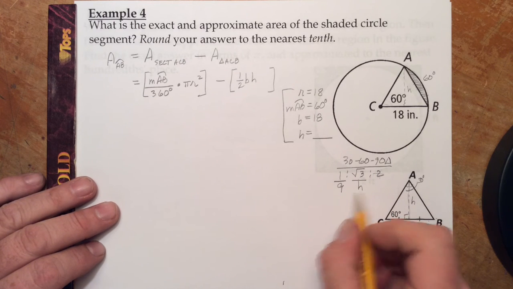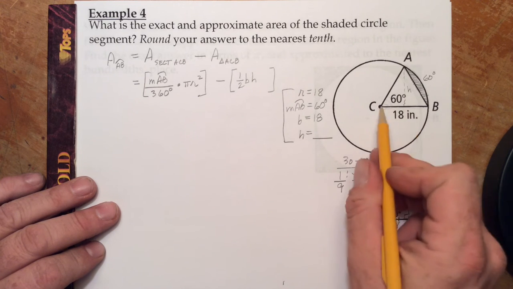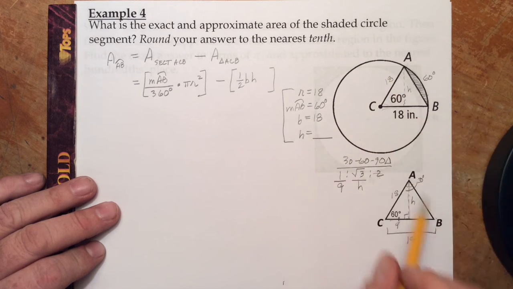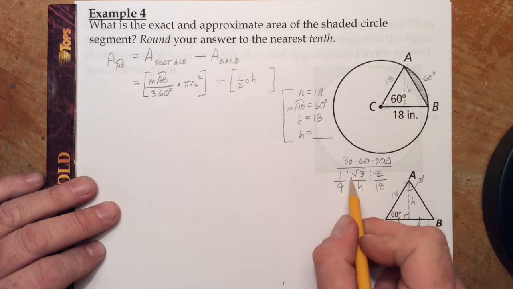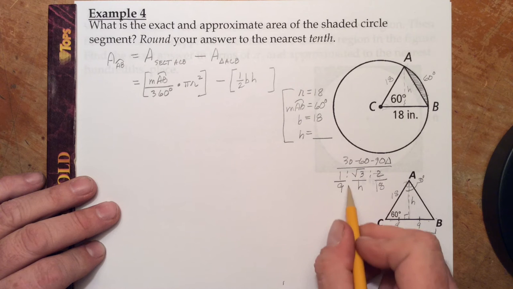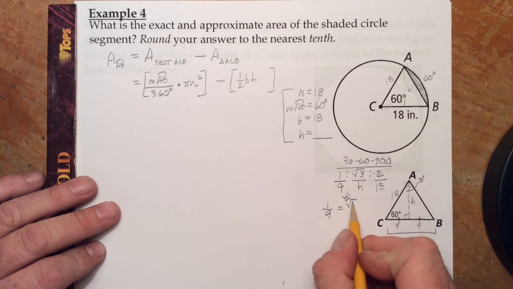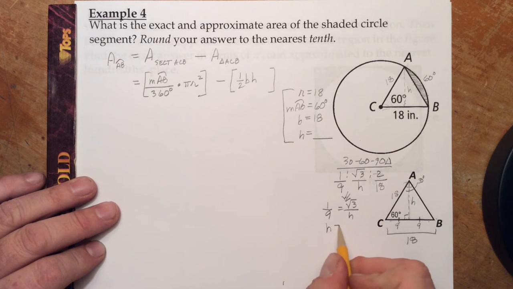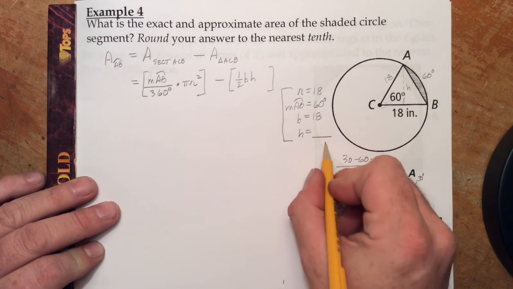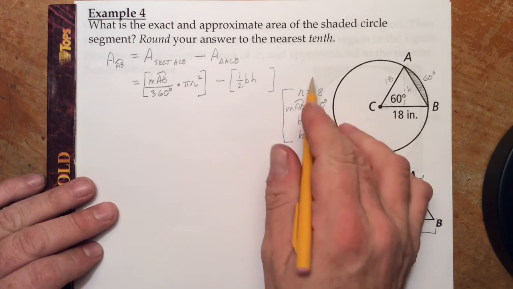Okay, then, I just noticed you could have used 18 here because all radii in a circle are congruent. So this is 18 also, and you could have used 18 here. So you could have done it that way too. I'm going to use these two. So pull those out. I have 1 is to 9 as root 3 is to h. Cross multiply, we get 1h or h equals 9 times the square root of 3, and that's our height. So I'll place this in here, 9 root 3. Now we have everything we need.